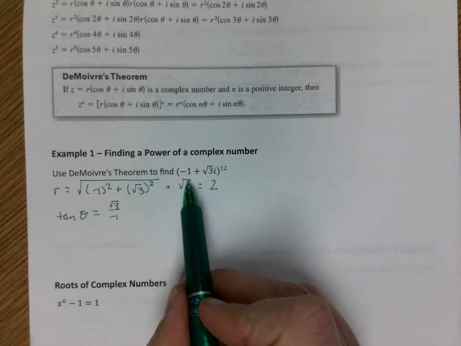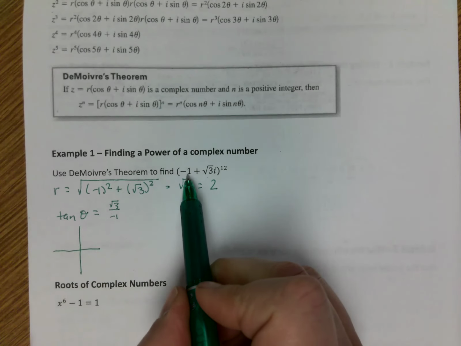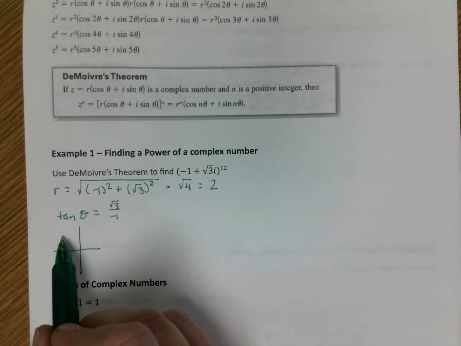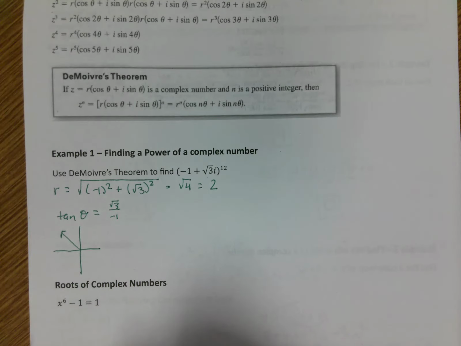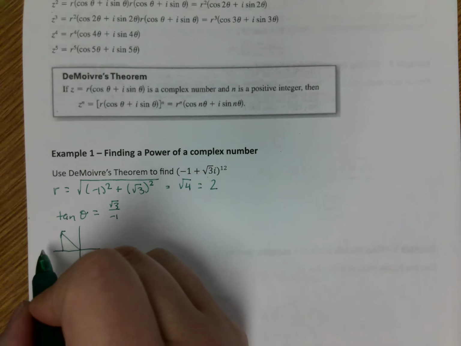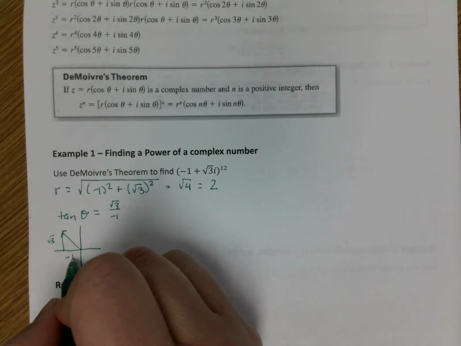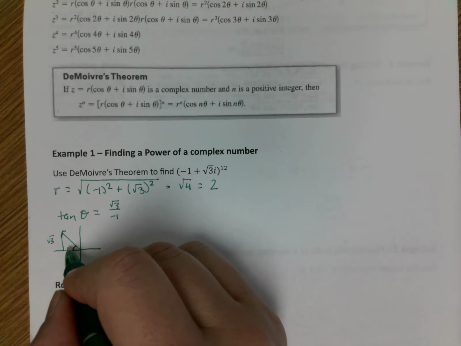Now if I were to plot this on my grid, my real and imaginary, this is moving to the left 1 and up square root 3. So now I know that this angle is in the second quadrant. Now if I use my tangent, and if I make this right triangle, this is my opposite over my adjacent. So opposite of square root 3, this would be a reference angle of 60.